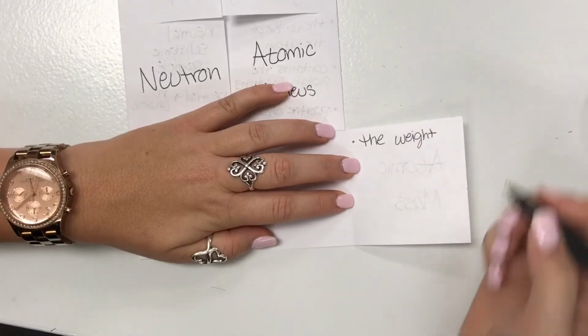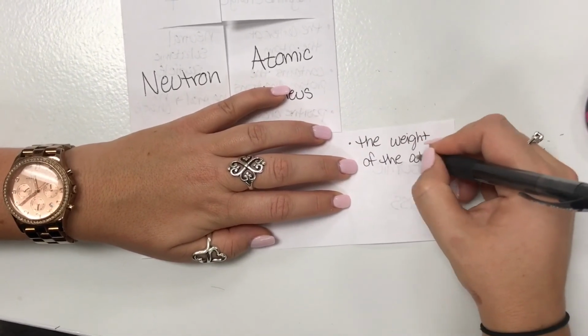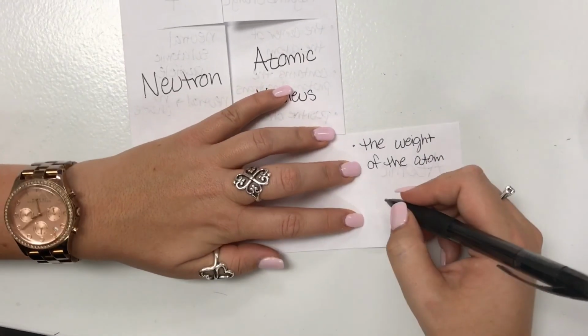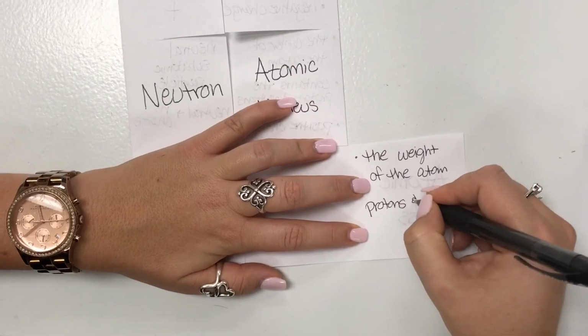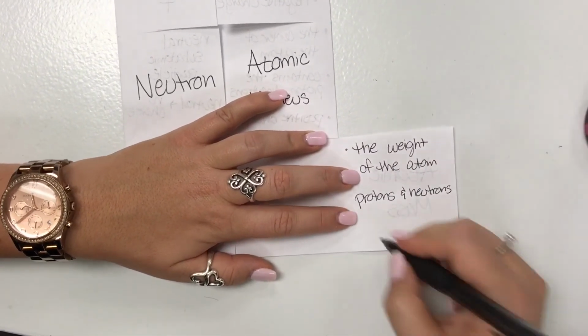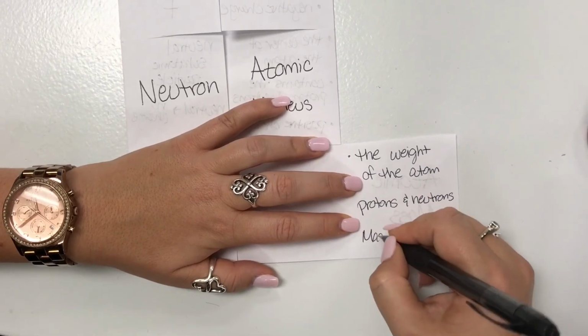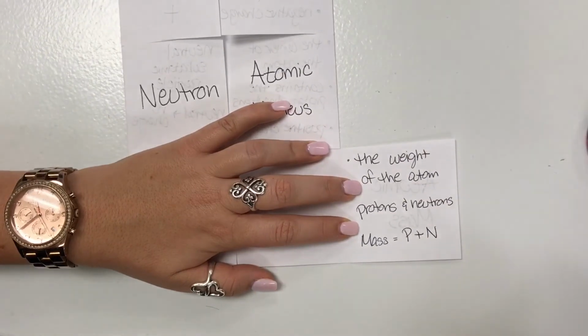So how much mass, or how much does it weigh? And how we find that is the protons and the neutrons. So our equation is the mass is equal to the protons plus the neutrons.